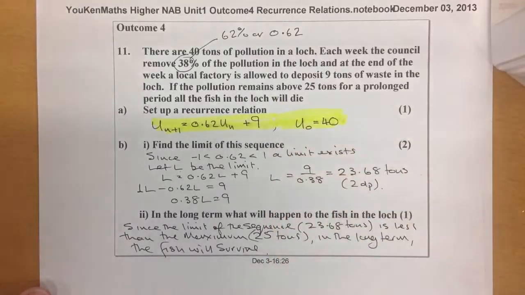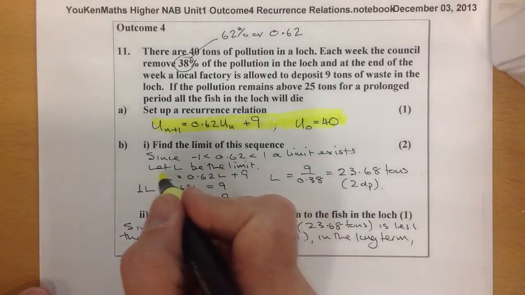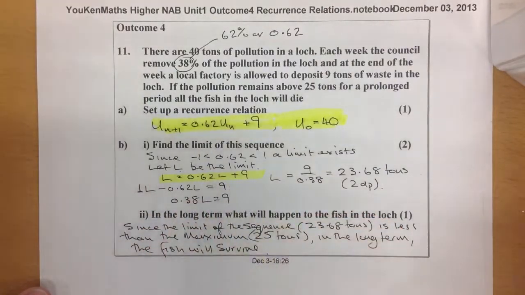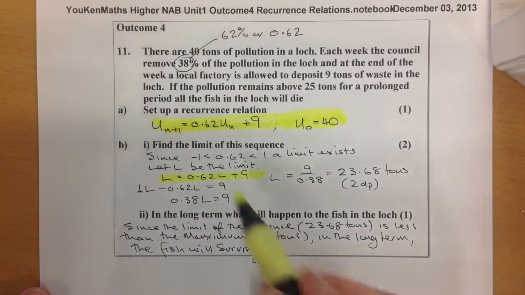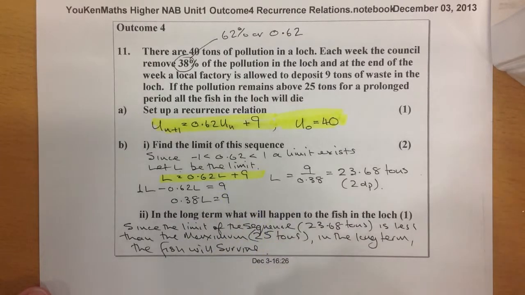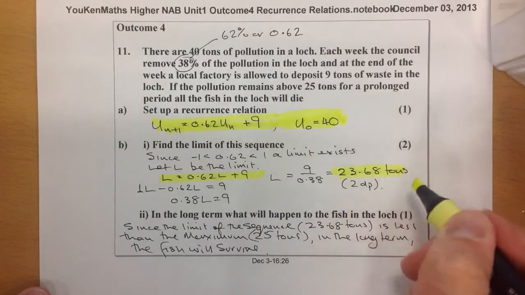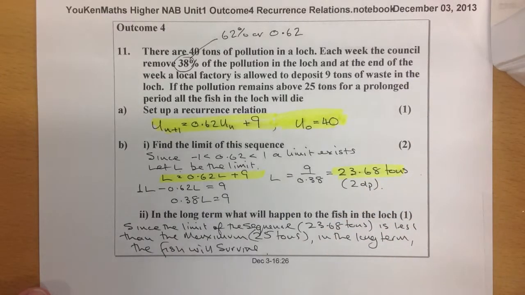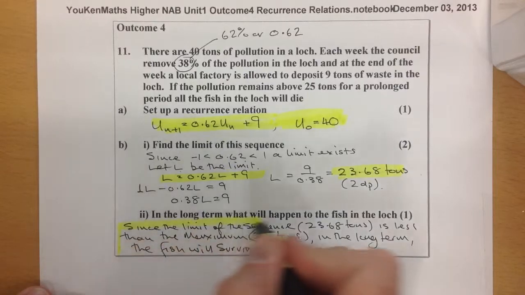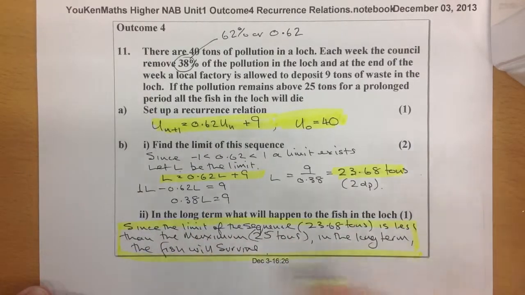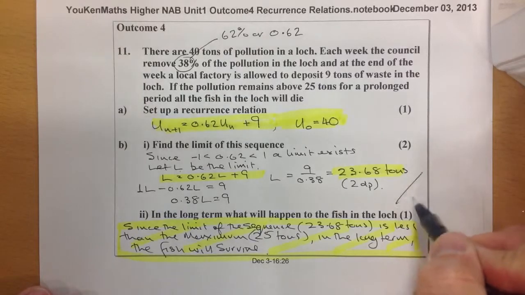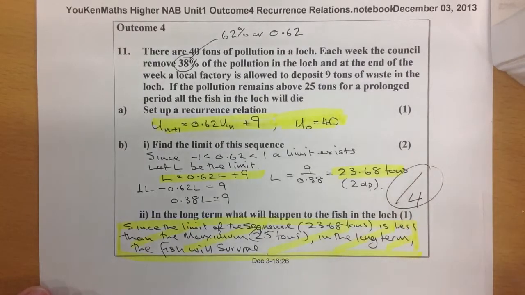Right, so next mark is going to come along when you set up a formula for working out the limit. So I can use either this formula here or the one that you've been taught by your teacher. I'm then going to get a mark for working out the limit, and finally making a statement based on what I've found up above. So that's going to be 4 marks here. From the 4 marks in the NAB, you're required to pass 3 out of 4 marks.